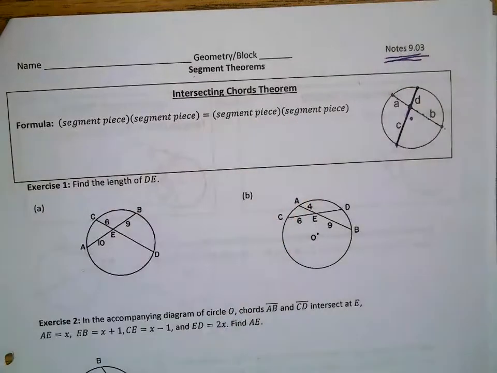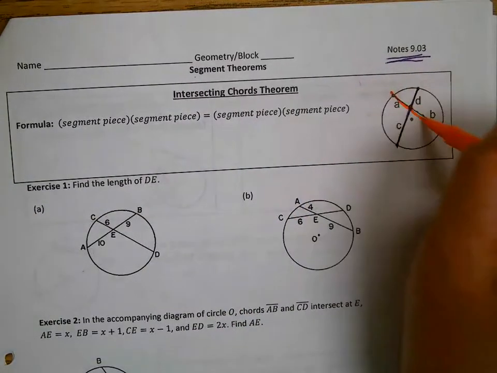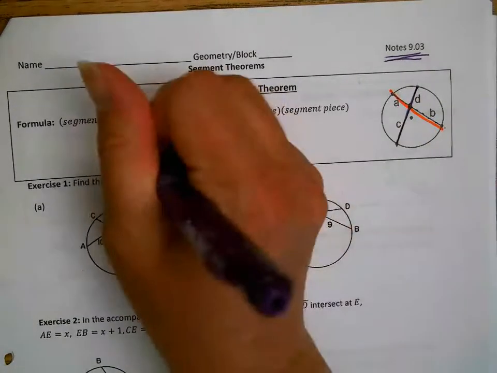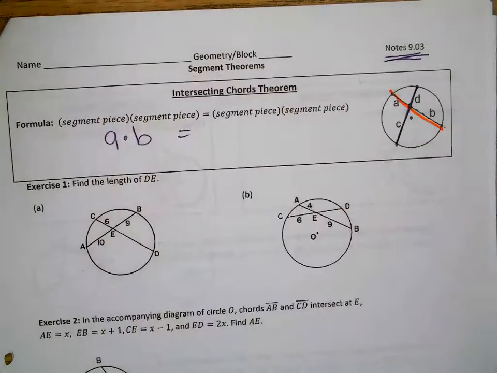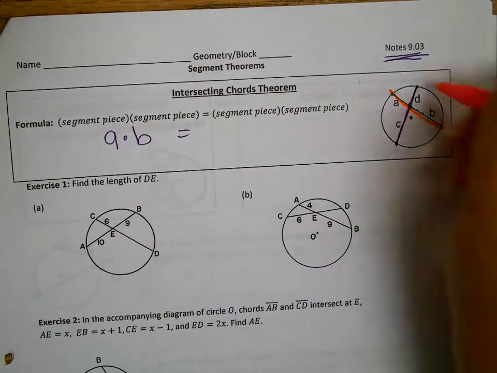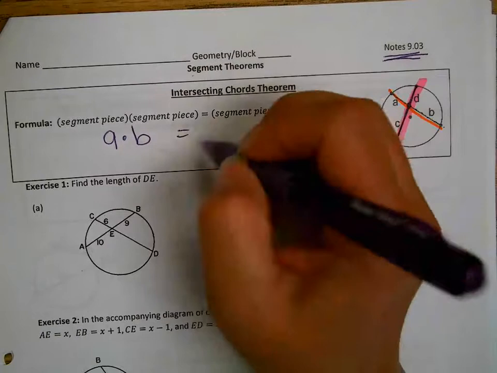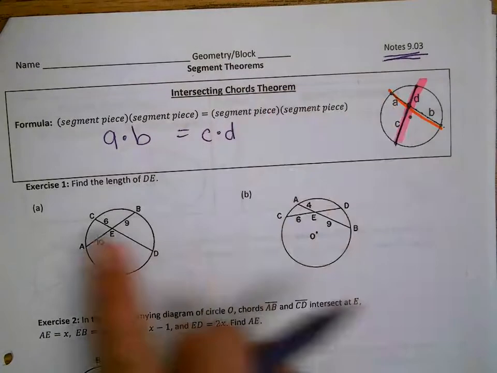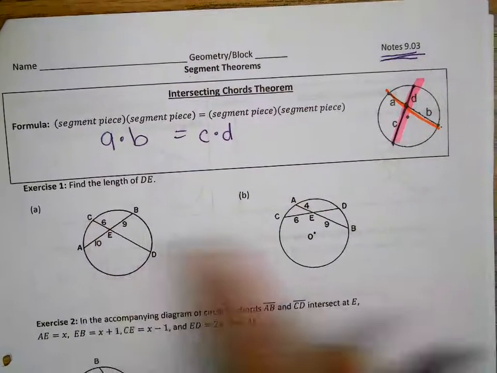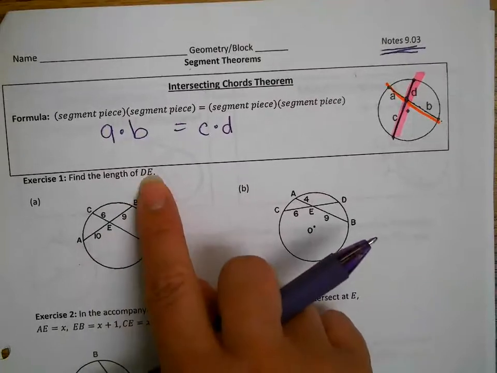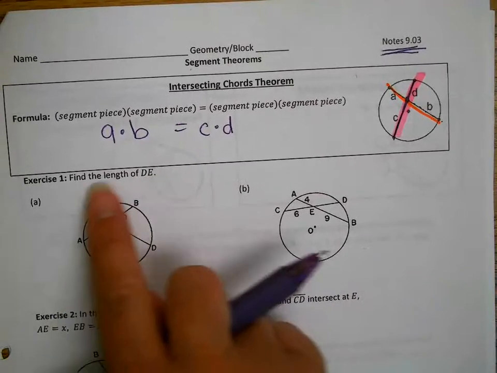So across one of my chords, we have an A and a B on this one here. We're going to multiply those together to get A times B equals the product on the other chord. The product of parts on the other chord would be C times D. So looking at exercise 1, we have two examples of the same kind of case. Find the length of DE.